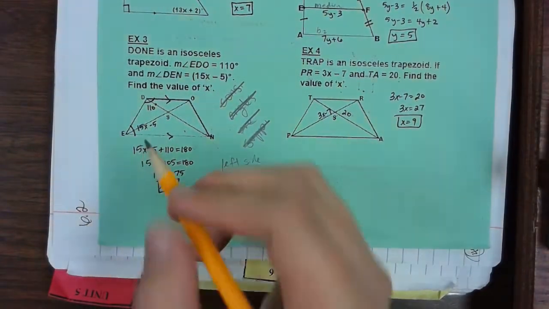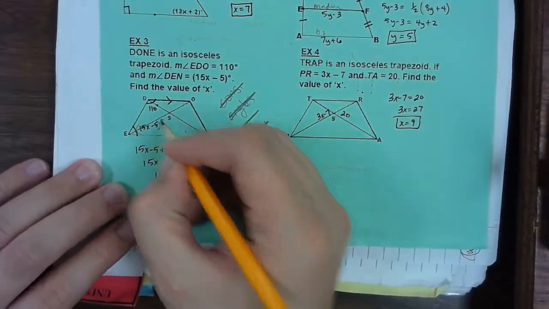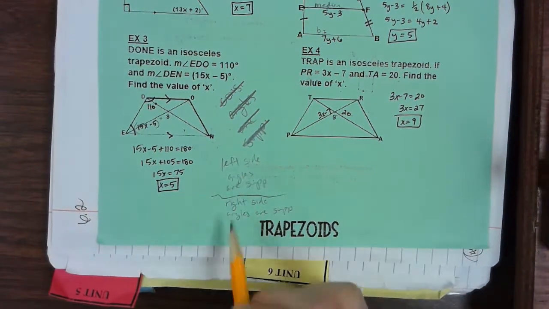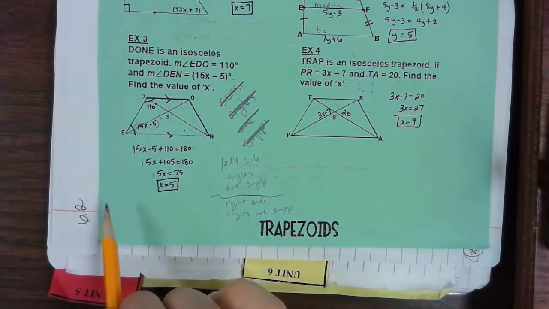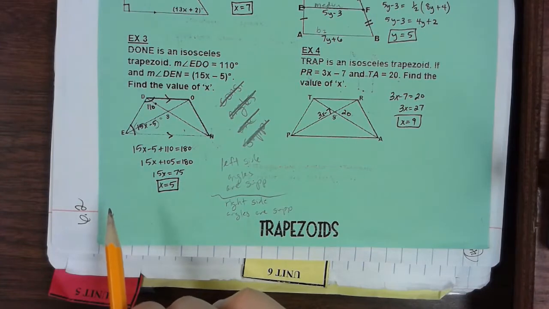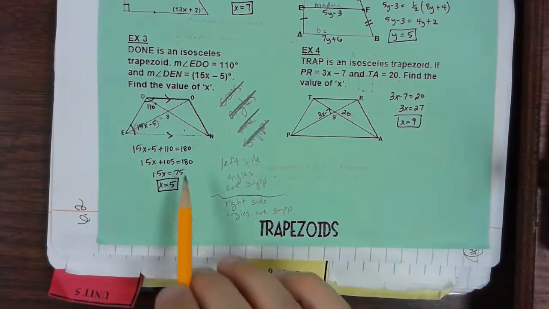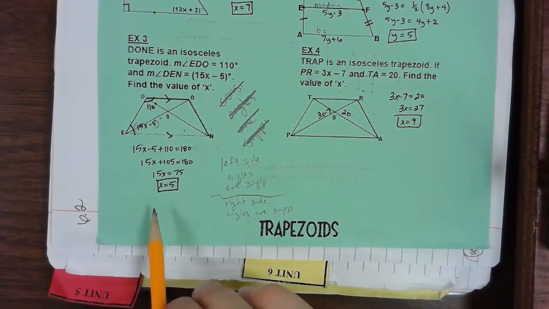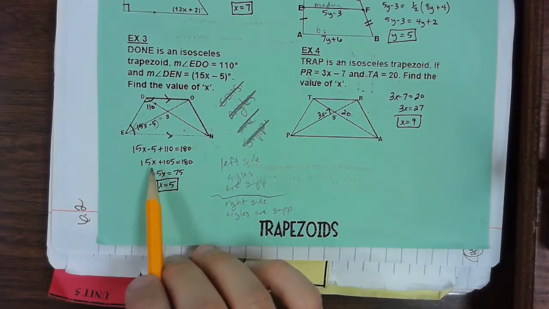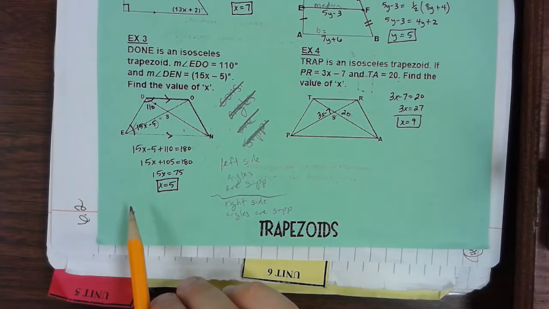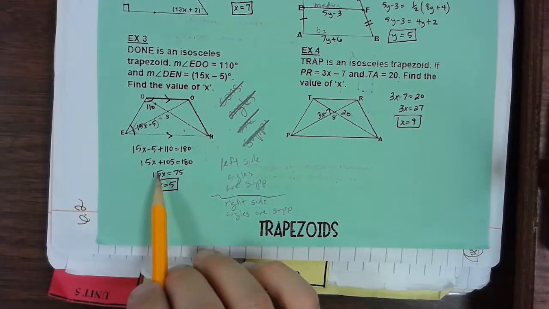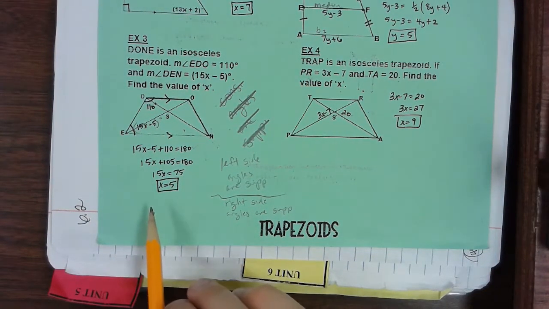So we're given that angle EDO has a measure of 110 degrees and angle DEN has a measure of 15x minus 5 degrees. So we know that the left side angles D and E can be added together and equal 180. So I'm going to add them together. 15x minus 5 plus 110 equals 180. Combine my like terms here. 15x plus 105 equals 180. Subtract 105, 15x equals 75, and then divide by 15, and x will equal 5.